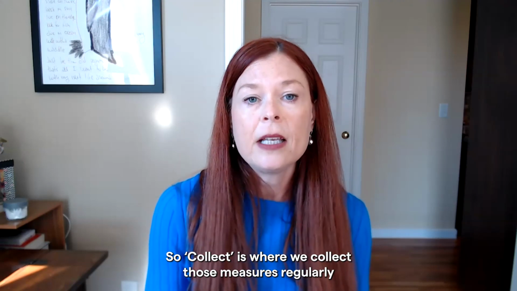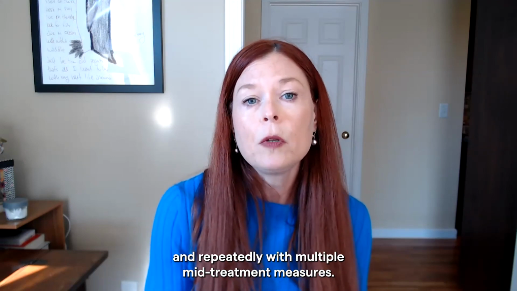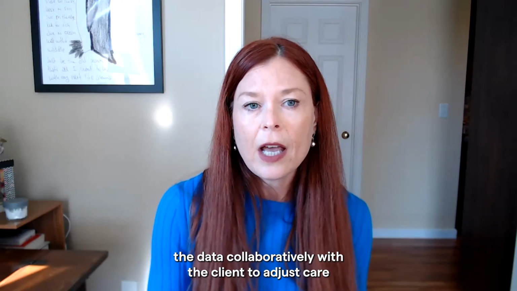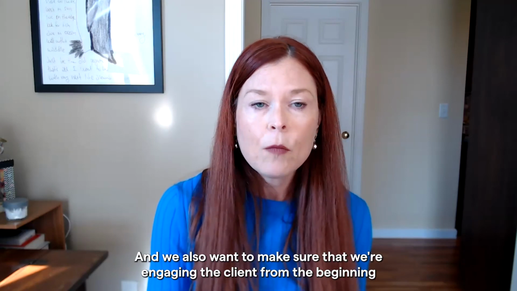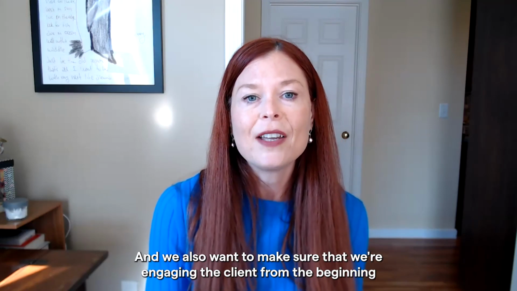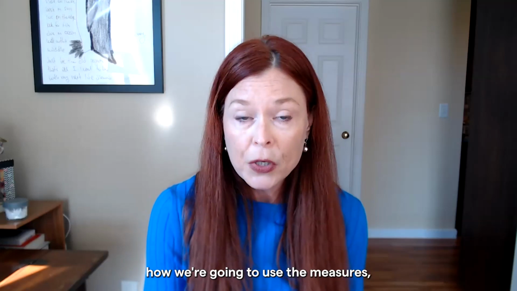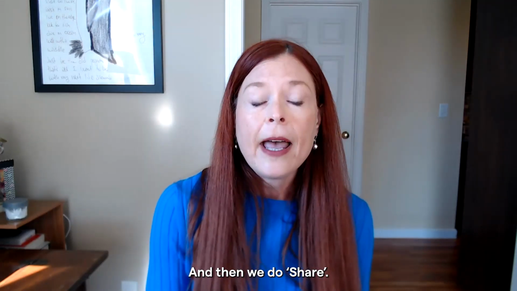So collect is where we collect those measures regularly and repeatedly with multiple mid-treatment measures. And the idea is we want to do this frequently enough so that we can use the data collaboratively with the client to adjust care in this episode of care. And we also want to make sure that we're engaging the client from the beginning by talking about the rationale for measurement-based care, how we're going to use the measures, how we're going to incorporate it into our treatment. And then we do share.